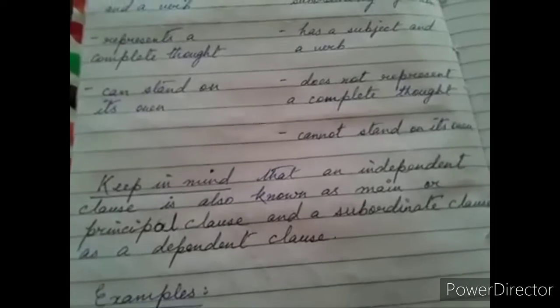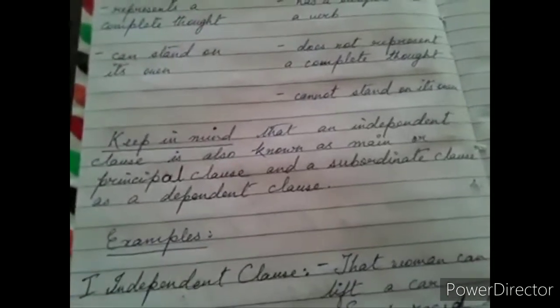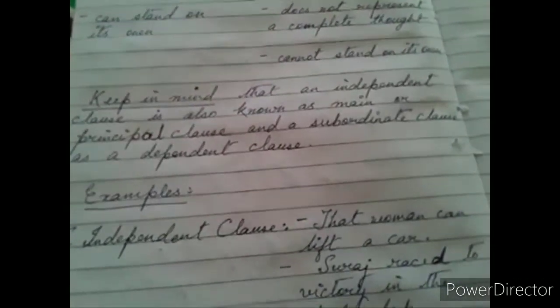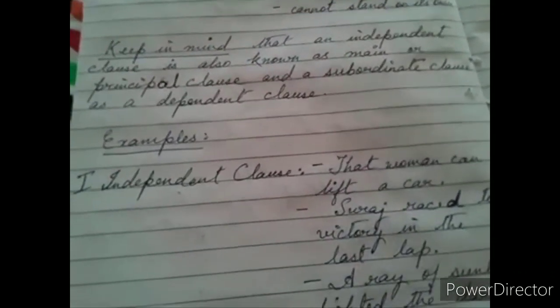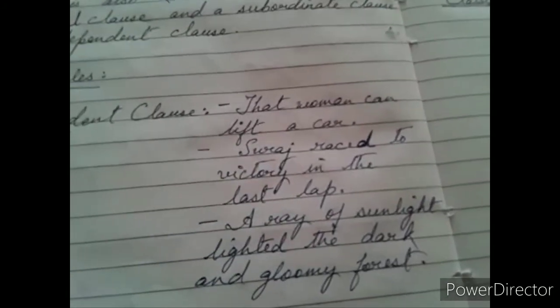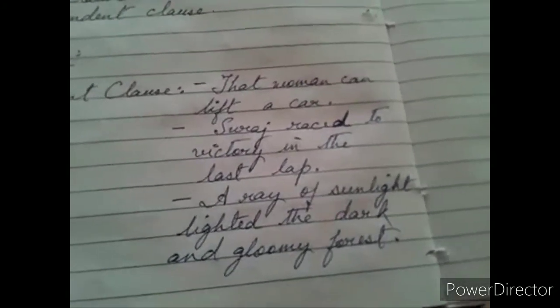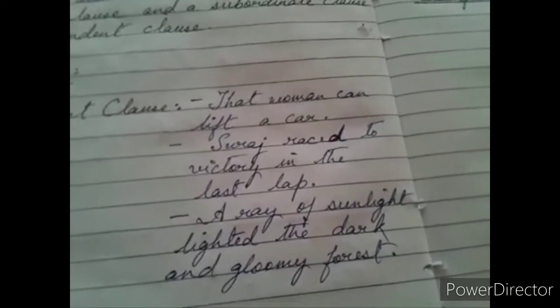So children, keep in mind that an independent clause is also known as a main or principal clause, and a subordinate clause as a dependent clause. Let us see some examples. Independent clause. That woman can lift a car. Suraj raced to victory in the last lap. A ray of sunlight lighted the dark and gloomy forest.